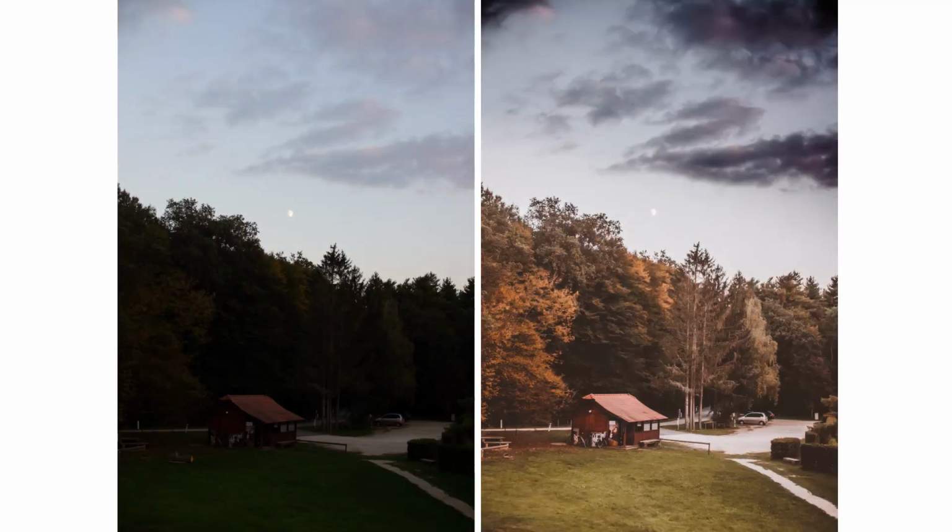Now let me show you before and after editing. You can see how you can turn some basic photo to a nice one, which will pop and deserves publishing on Instagram, Facebook, or any social media you're using.